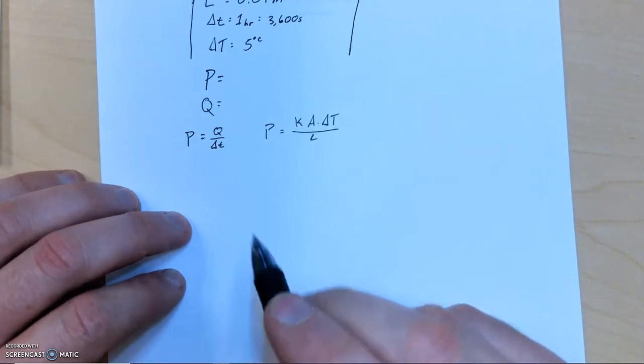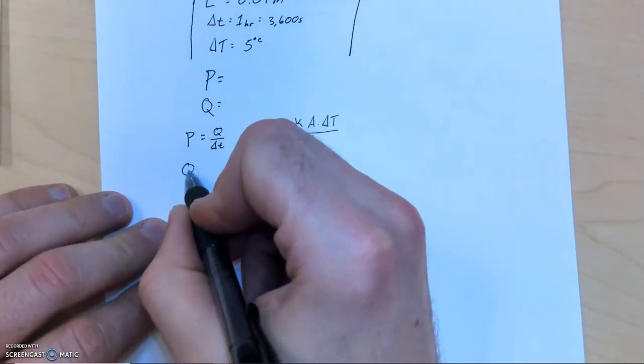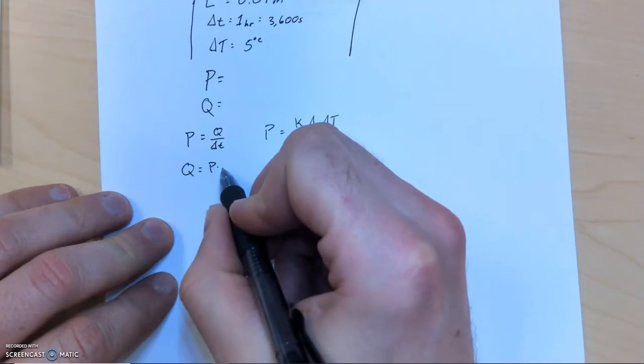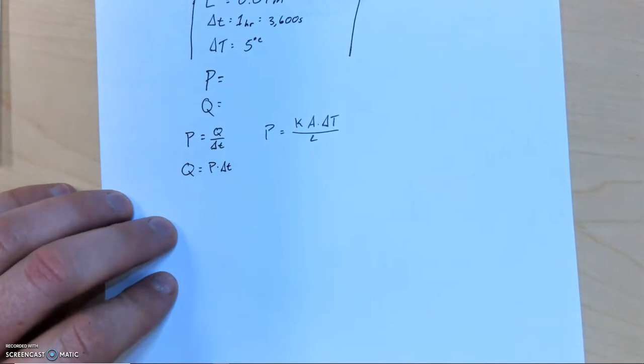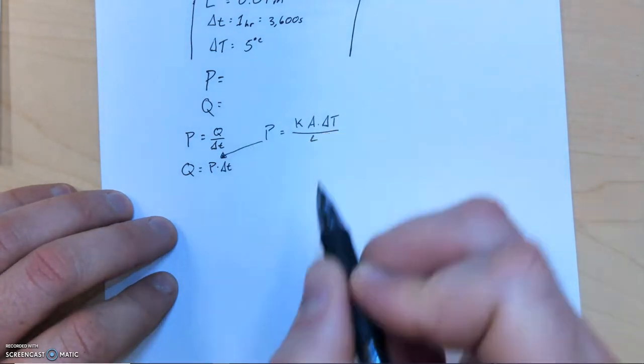Okay. Let's solve for Q, so we're going to change this around. We'll move the Q over here, and that's going to be the P times the change in time. All right, and then let's substitute P. So put in the P formula right there.